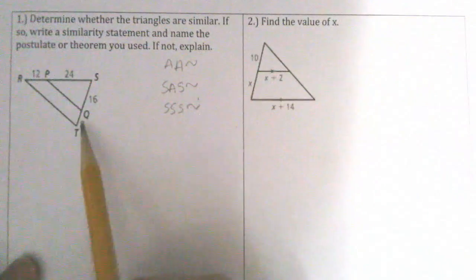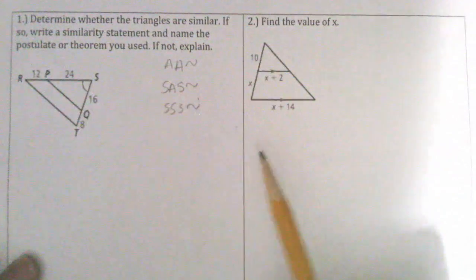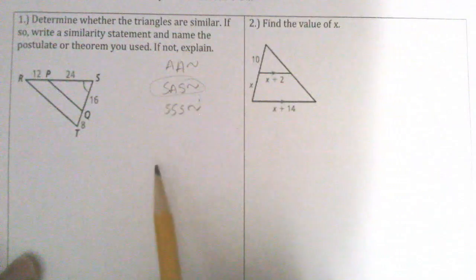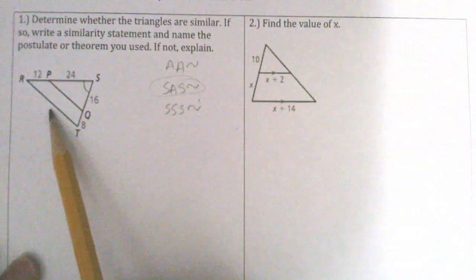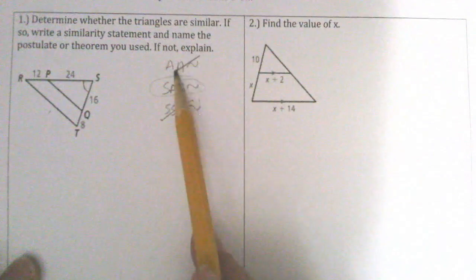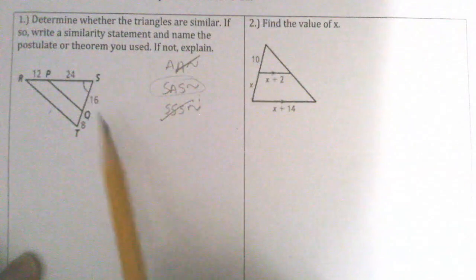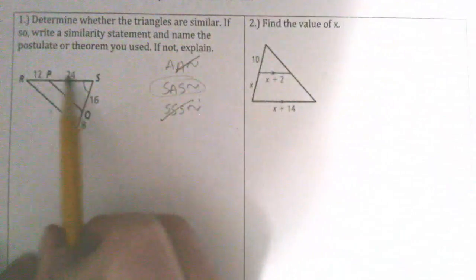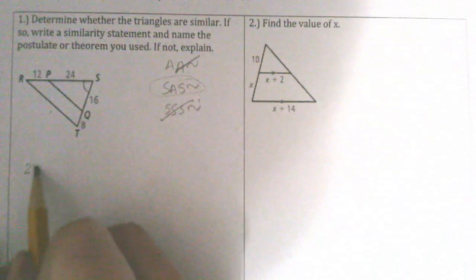Now, these two triangles, since one is kind of inside the other, have an angle included there. So we're looking at side angle side similarity possibly. We can't use side side side because this is not given, and we can't really use angle angle similarity because none of the angles are given. So what we need to check is the ratio of the sides. So the smaller triangle here has a side length of 24.